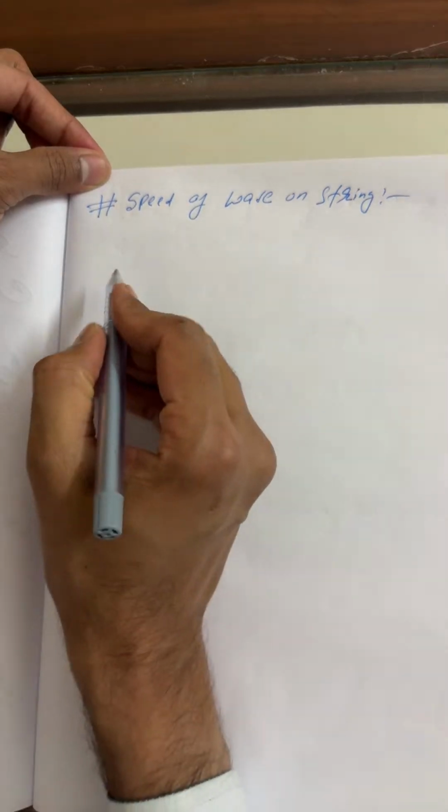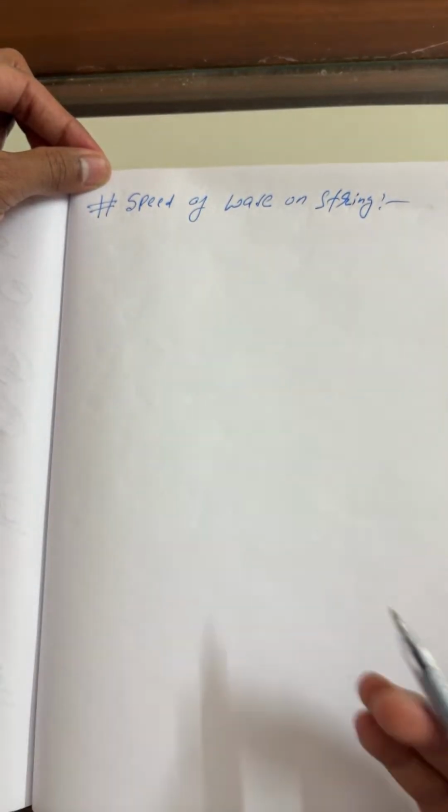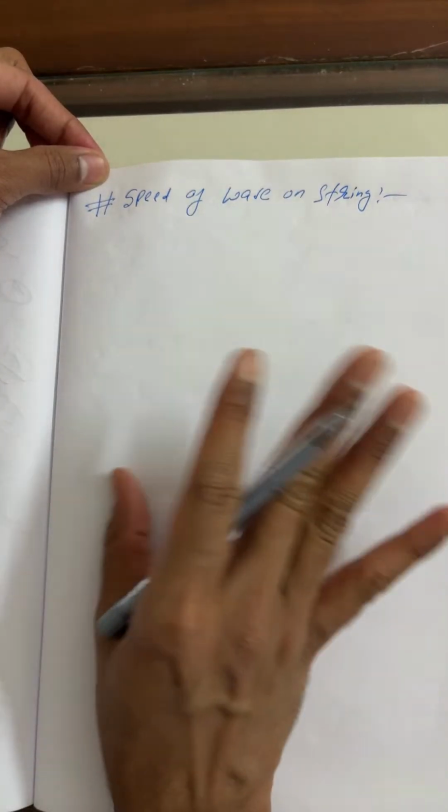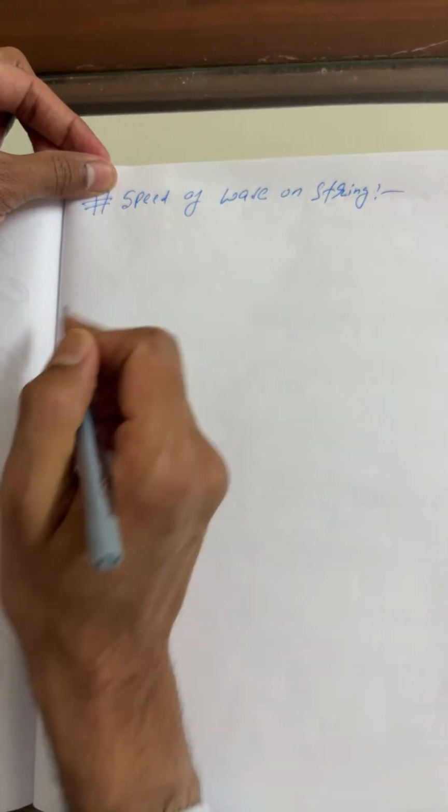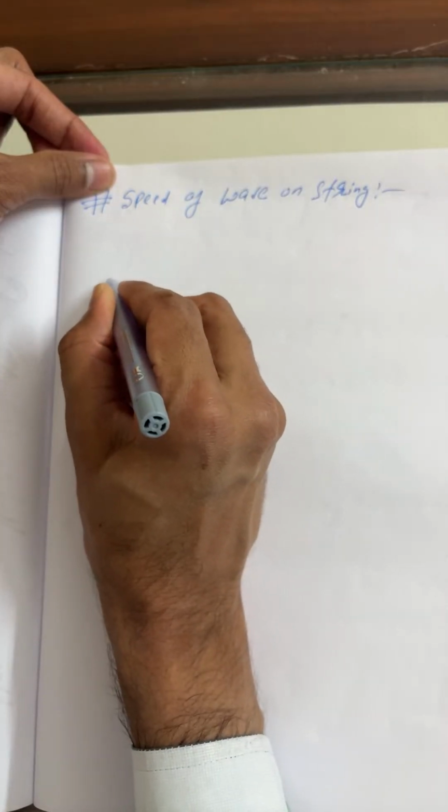You can also say that this is a standing wave. Basically I can say velocity of standing wave. Both are the same. Take it into consideration.